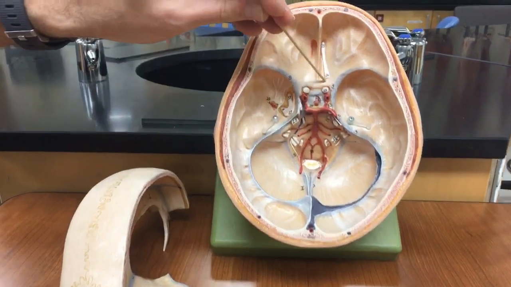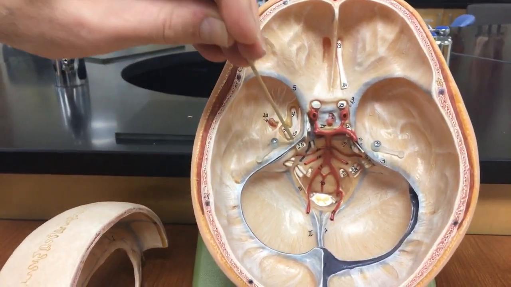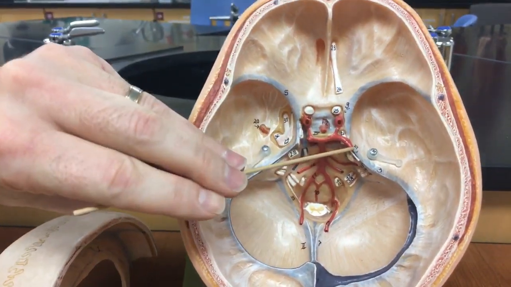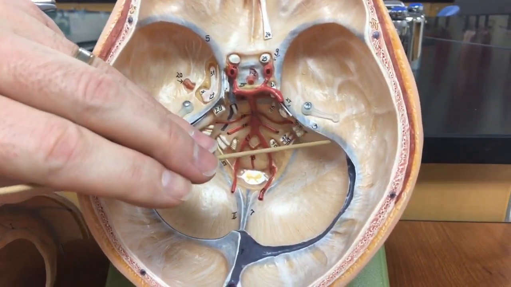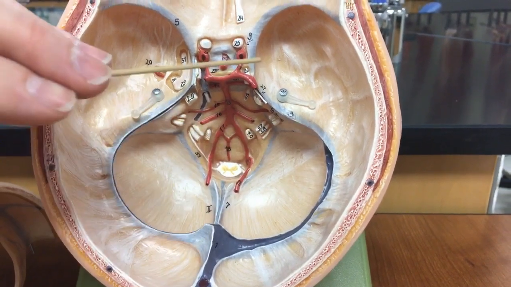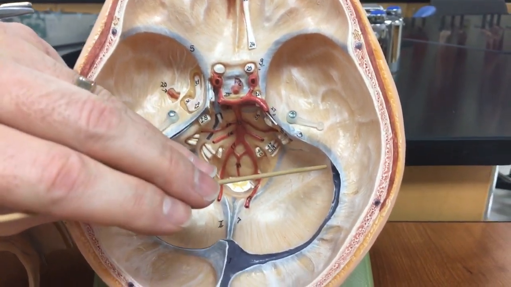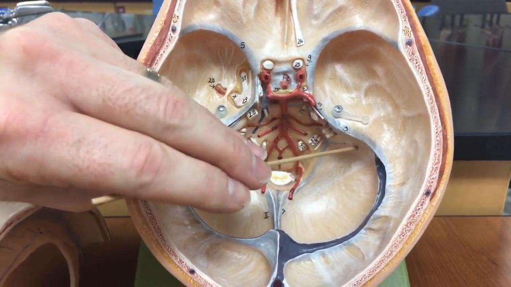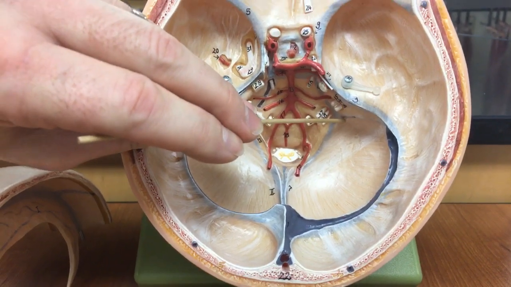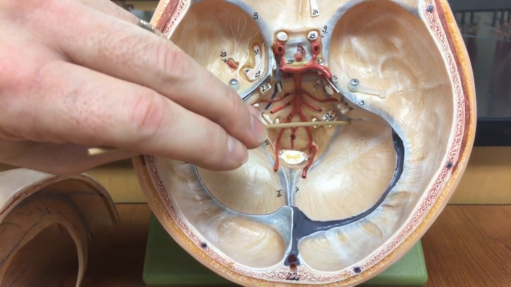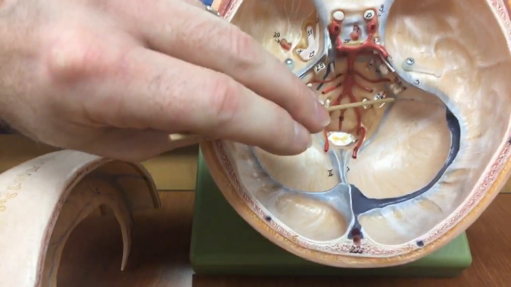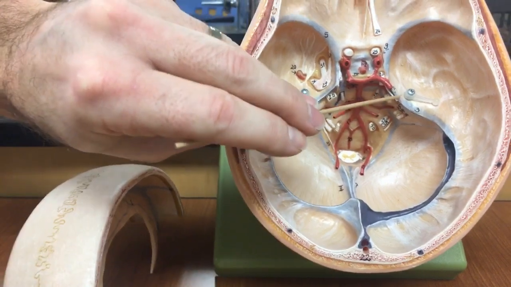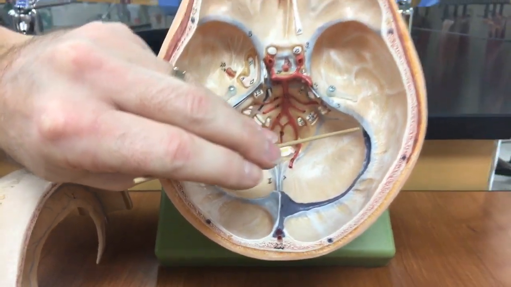Connecting all of this, and all of this blue is the cavernous sinuses, are two petrosal. So you have superior petrosal here. So it connects the cavernous sinuses to the very top of sigmoid. And then remember, sigmoid comes down before it disappears because it projects inferiorly at that point. Well, here's inferior petrosal sinus. So inferior petrosal, superior petrosal.